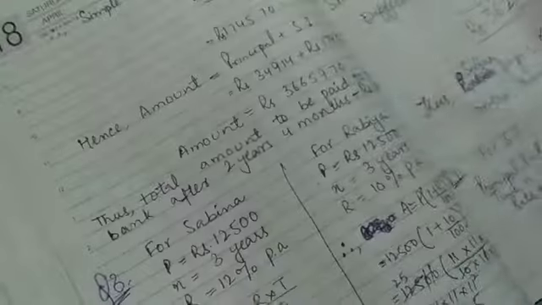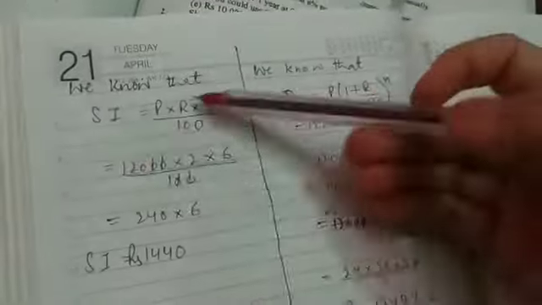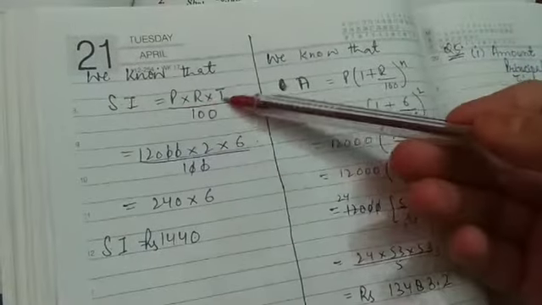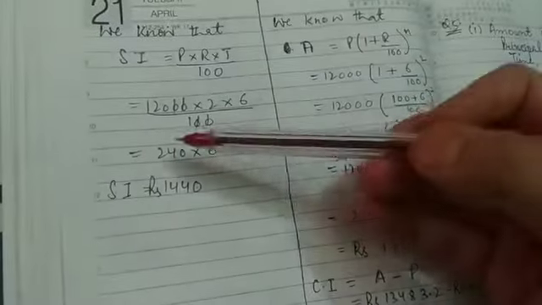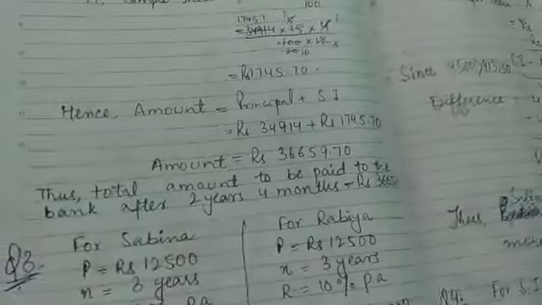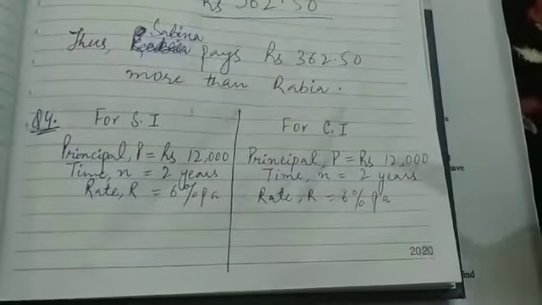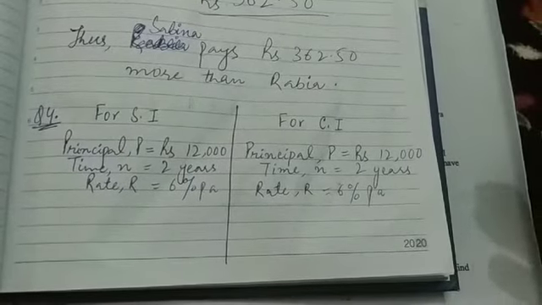rate is 6%. So finding out the simple interest, formula लगा के P into R into T upon 100, P is 12,000 into 2 into 6 upon 100, 2 zeros will cancel out, so it will be 240 into 6, that is rupees 1,440. Now the second thing I have to find is to find out the compound interest.